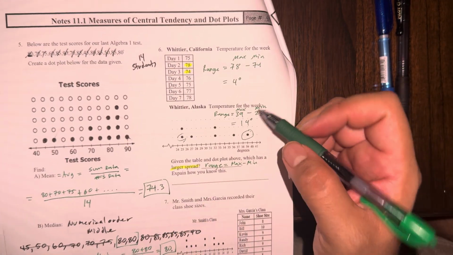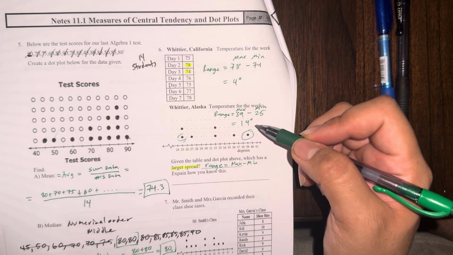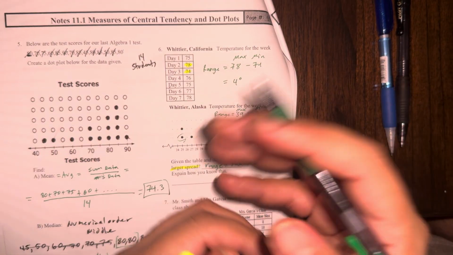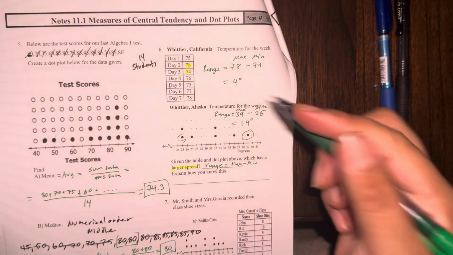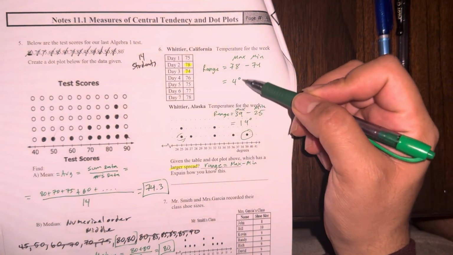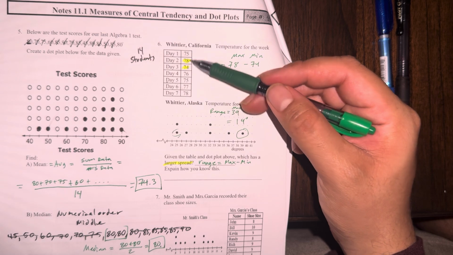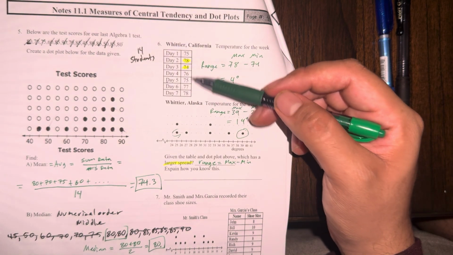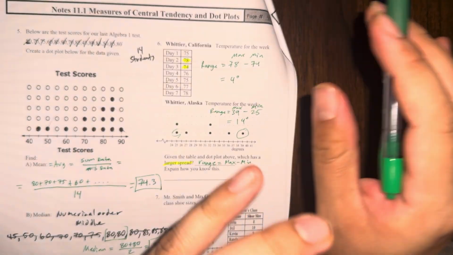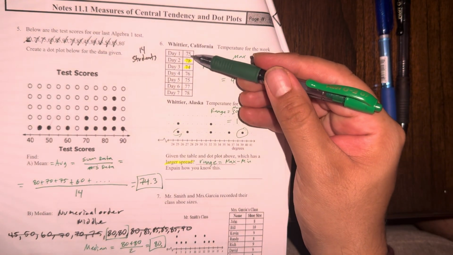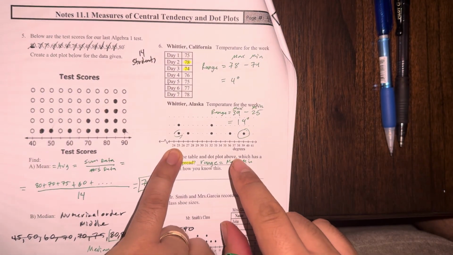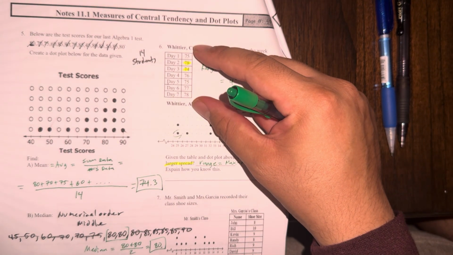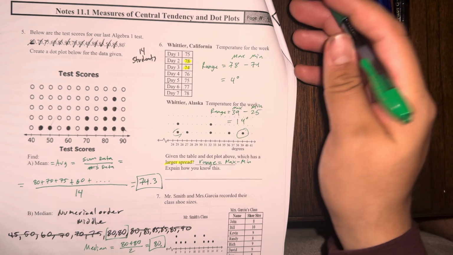Remember that the higher the spread, the larger the range, means that more data is spread out, meaning that the data varies more. If you have a smaller spread, that means the data is more consistent. You're more likely to see something very little. It's not going to vary too much. So again, look at this one. This goes 25 to 39 degrees. This one's all within the range of 75, 74. I mean, a little bit hot with 78, but nothing crazy.